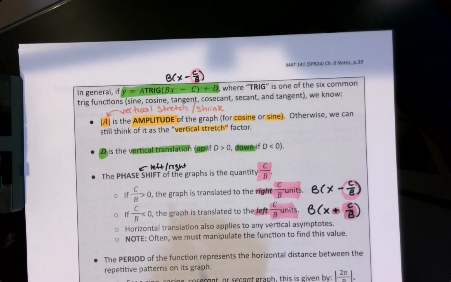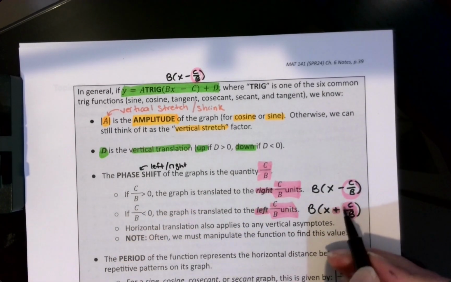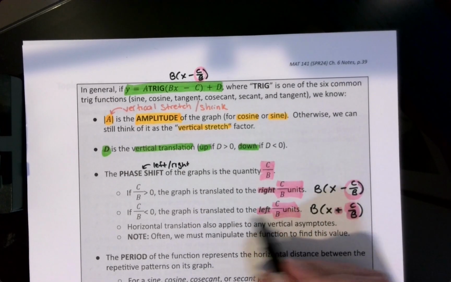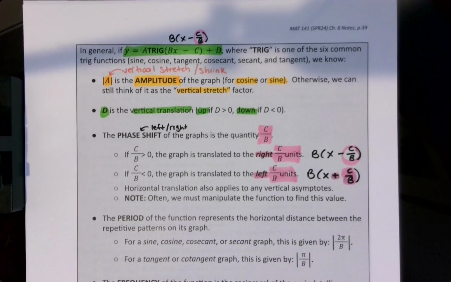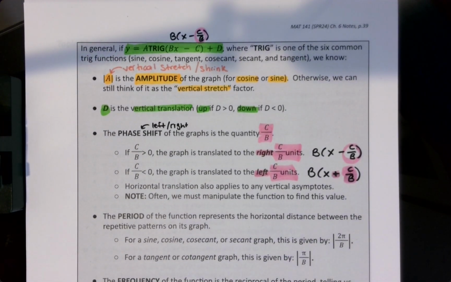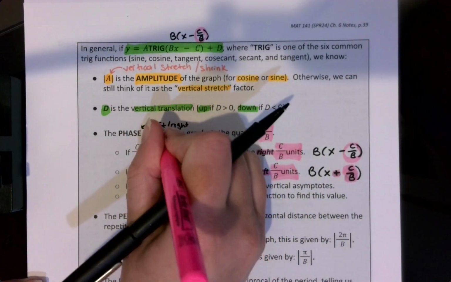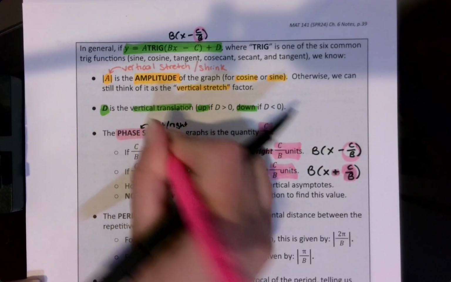So if this is less than 0, meaning two negatives make a positive on the inside, we go to the left. Okay, so phase shift is our shift in the left or right direction, so it has its own special name.